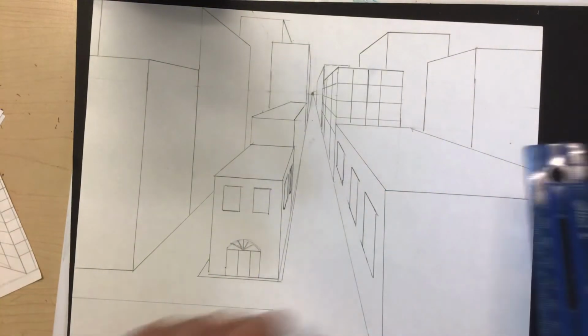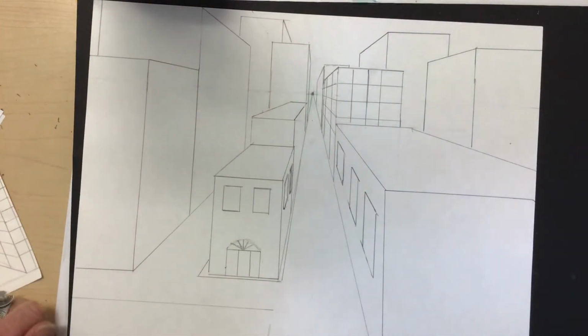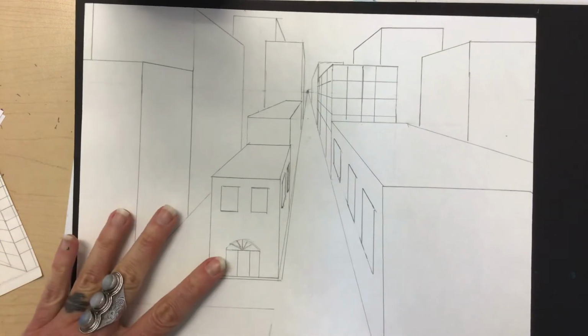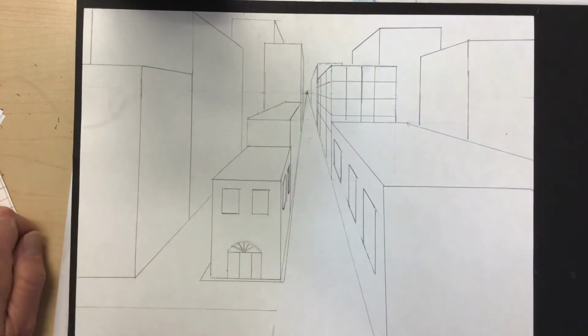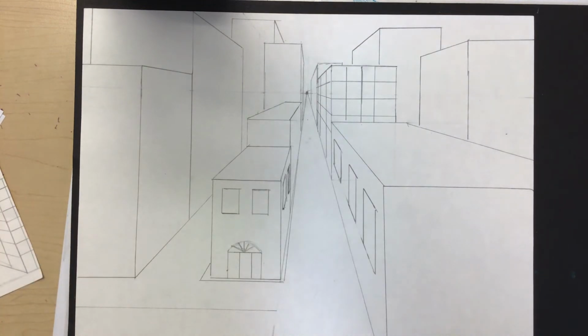Now it makes sense to add windows to all your buildings in some way, shape, or form. Now let's talk roof lines. And here I was trying to keep this video brief, and it's not happening. So I apologize for that, but here comes the roof lines.